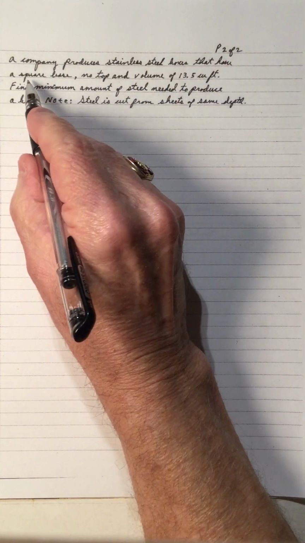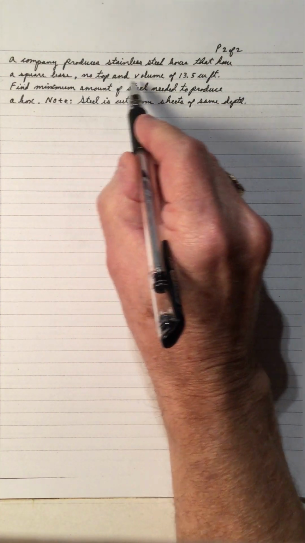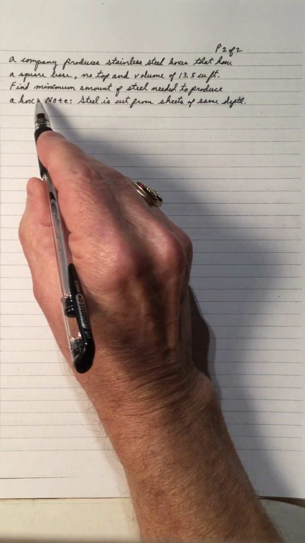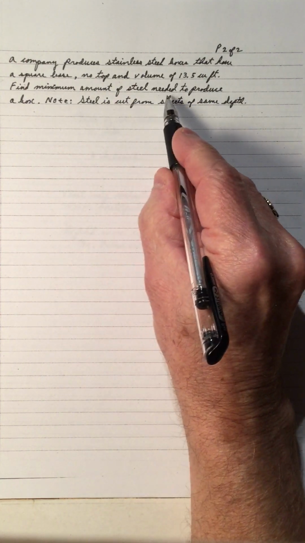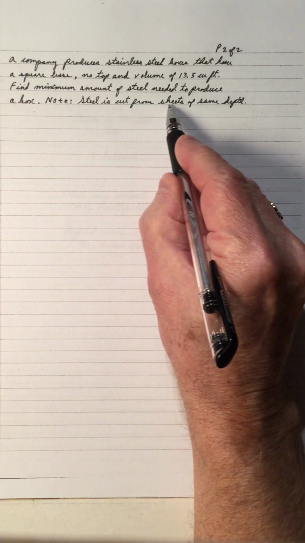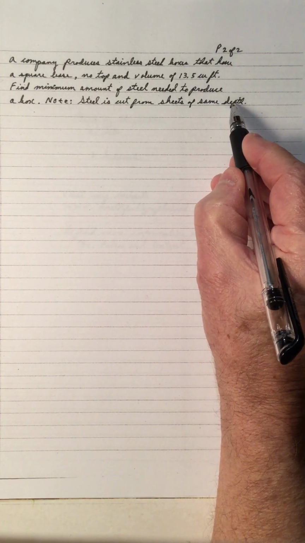A company produces stainless steel boxes that have a square base, no top, and a volume of 13.3 cubic feet. Find the minimum amount of steel needed to produce a box. Note, the steel is cut from sheets of the same depth.